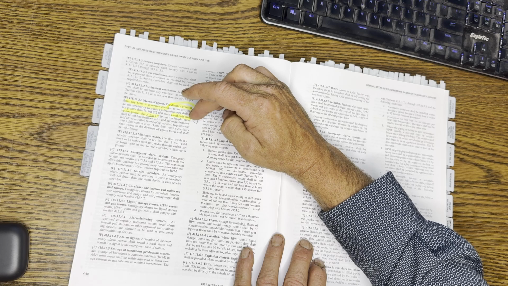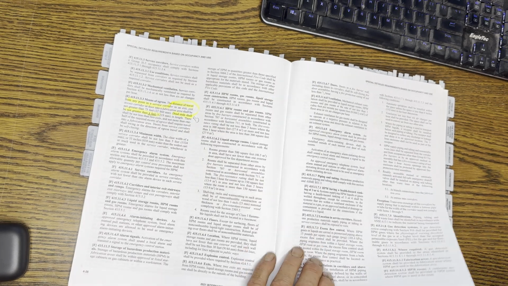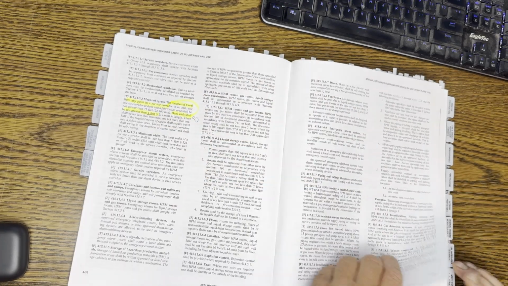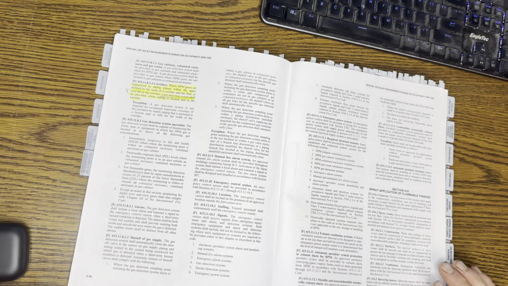Isn't that interesting? Dead ends shall not be greater than 4 feet versus 25 feet or 50 feet in other places. So H occupancies, there's a classic example where you're much, much stricter in terms of dead ends and other stuff.